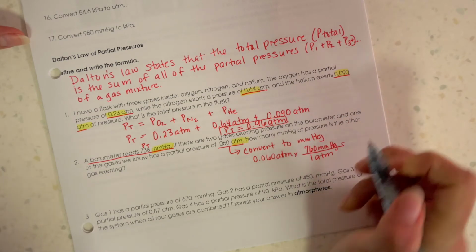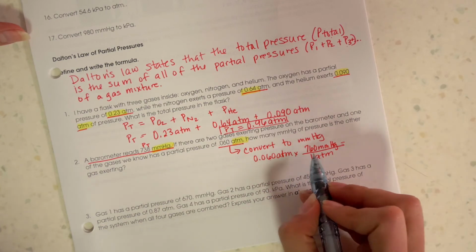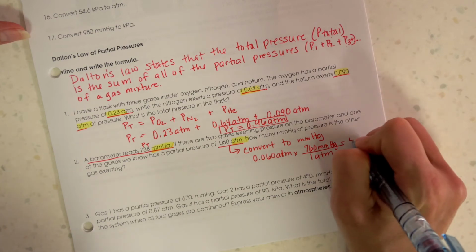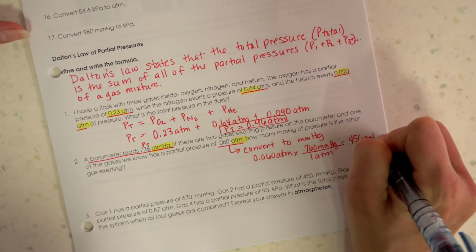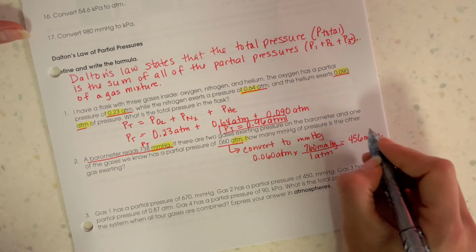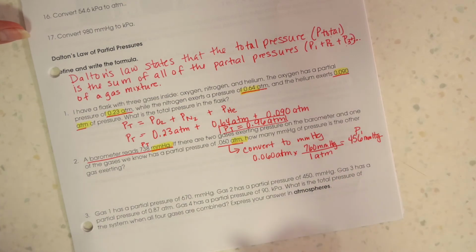In other words, I'm multiplying by millimeters of mercury, because if 1 atmosphere is 760, you multiply this by 760 to find how many millimeters of mercury you have. So you can do that in your calculator. You should get something like this, about 456 millimeters of mercury. And then that's what you'll actually use in the problem. So this will be your partial pressure. One of your partial pressures, we'll call it P1.